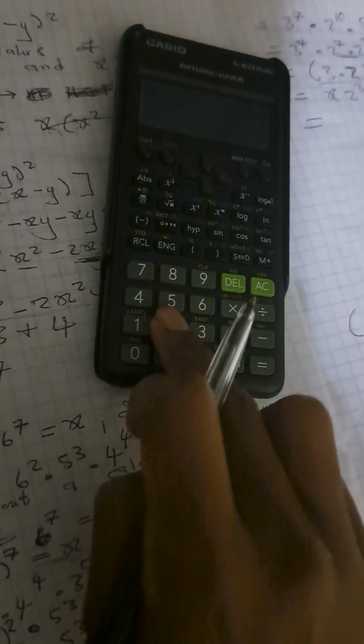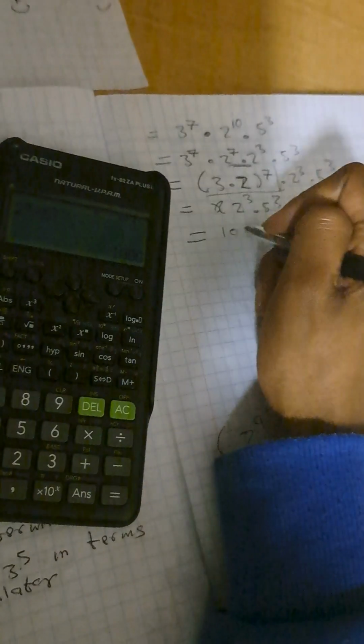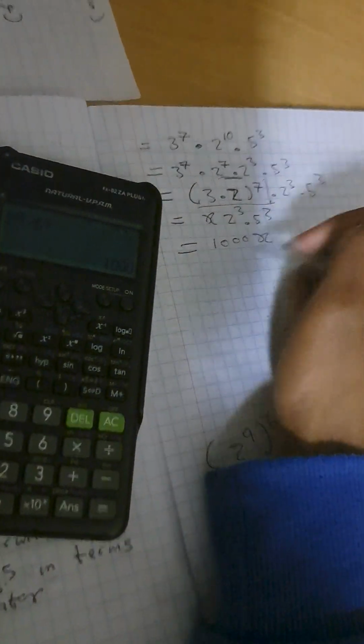You punch this into the calculator. So we have 2 to the power 3, which is 8, times 5 to the power 3. The answer is 1000. So x is 1000. So you have your answer.